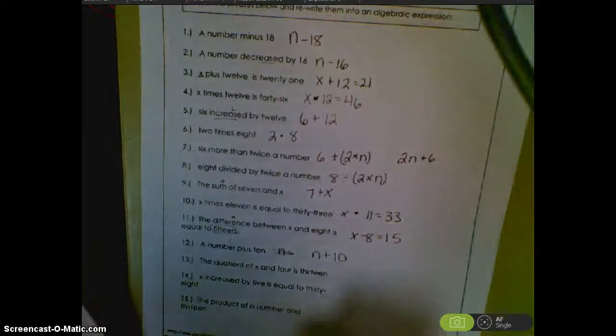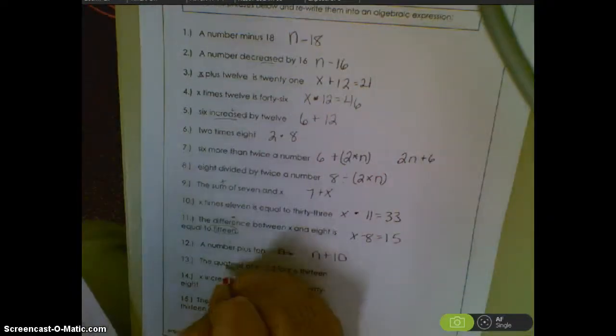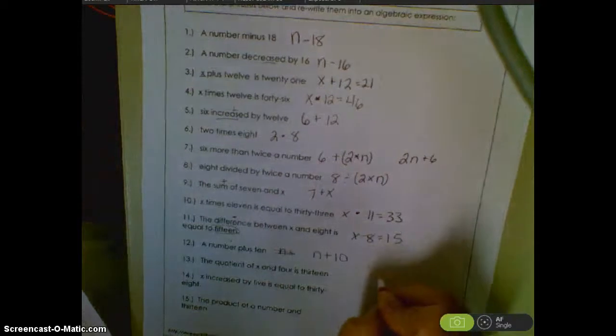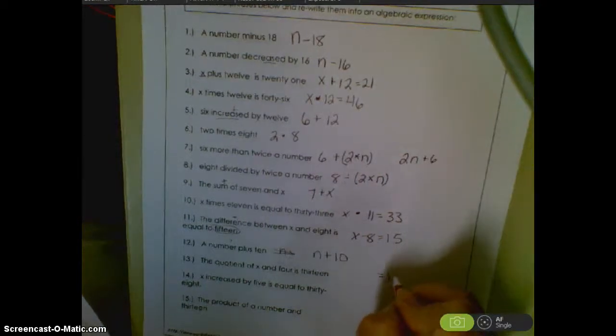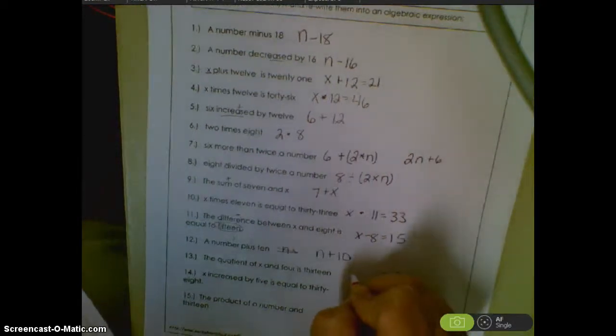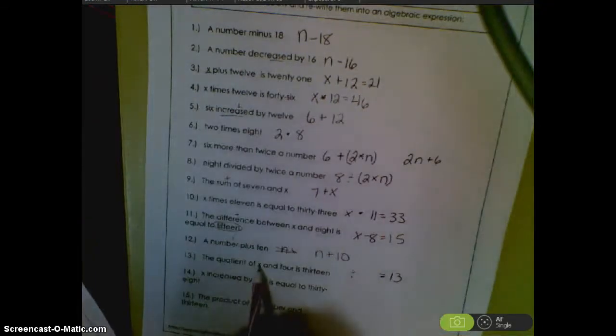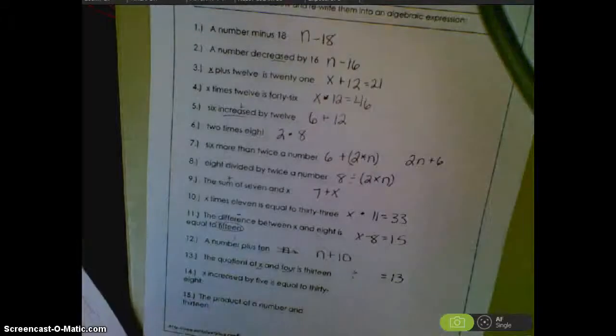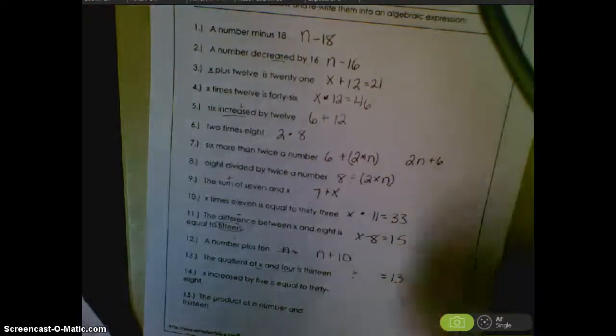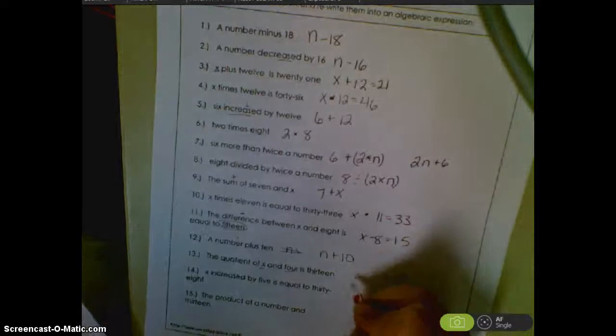The quotient, that means the answer to a division problem. The quotient of x and 4 is 13. So I know my answer is going to be 13. I know I'm going to get some dividing in there. The quotient of x and 4, sorry, right here. I was looking for that. X and 4 is 13. So we want to do x divided by 4.